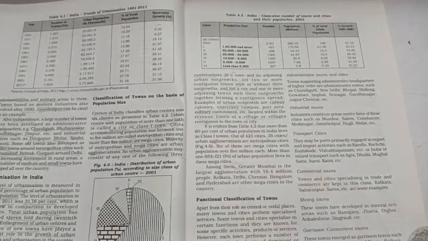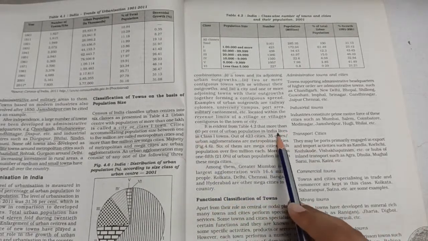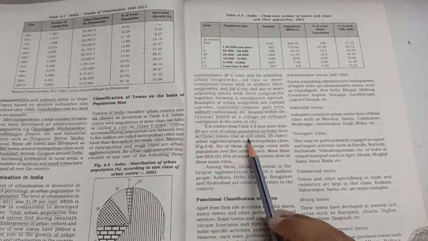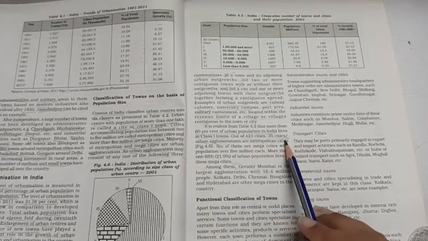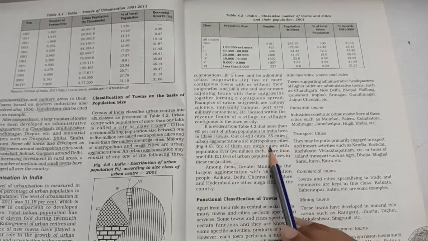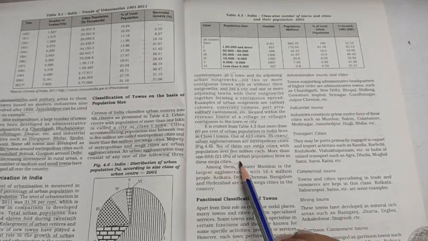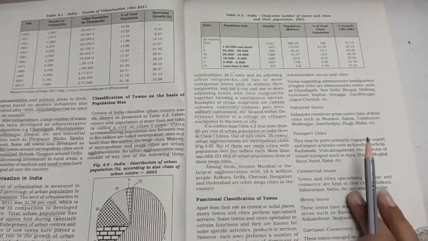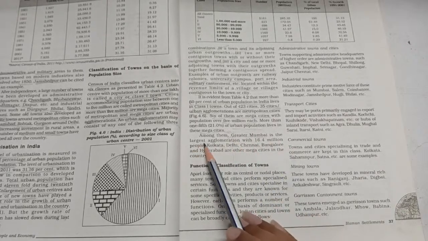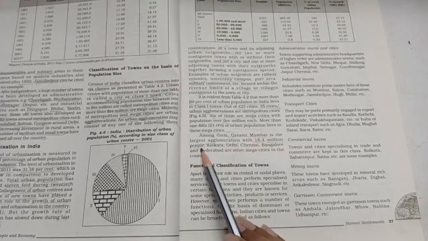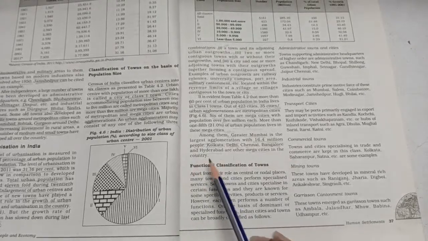It is evident from table 4.2 that more than 60% of urban population in India lives in class 1 towns. Out of 423 cities, 35 cities or urban agglomerations are metropolitan cities. 6 of them are mega cities with population over 5 million each. More than one-fifth, 21%, of urban population lives in these mega cities. Among them, Greater Bombay is the largest agglomeration with 16.4 million people. Kolkata, Delhi, Chennai, Bangalore, and Hyderabad are other megacities in the country.